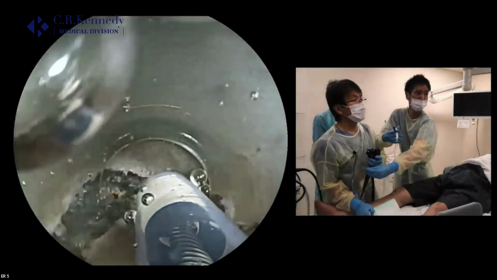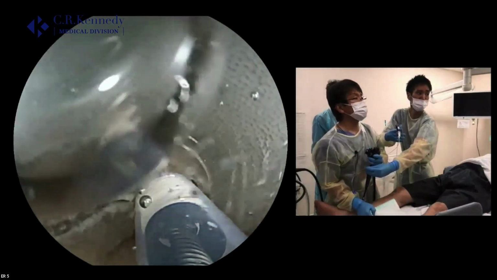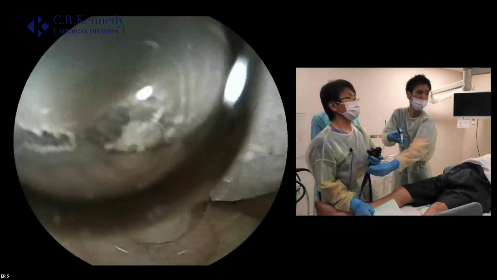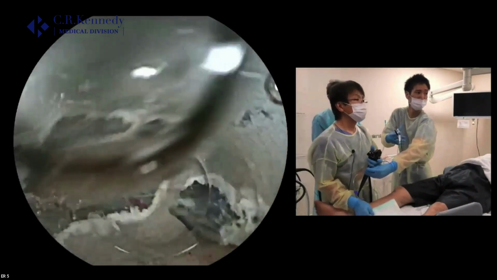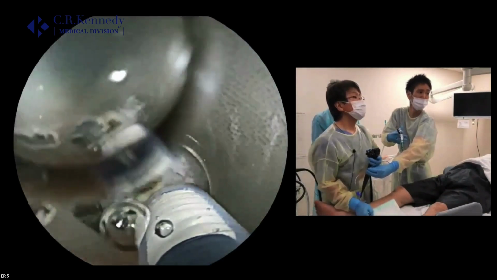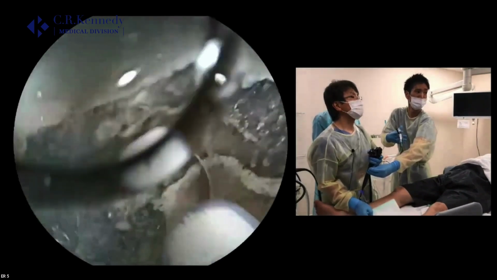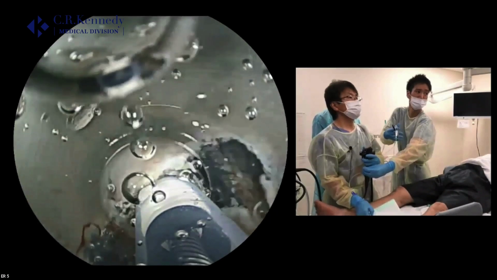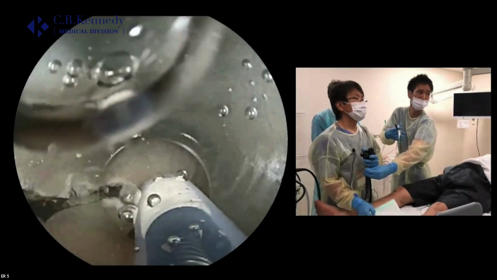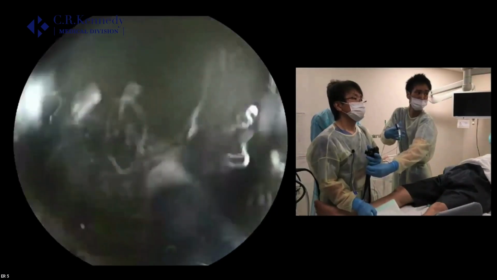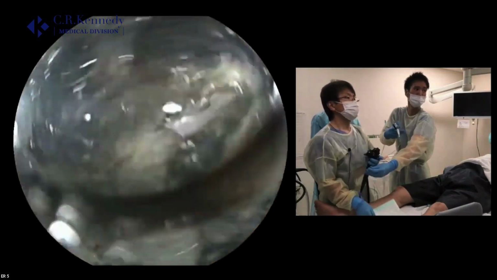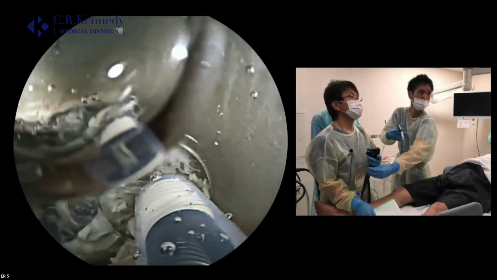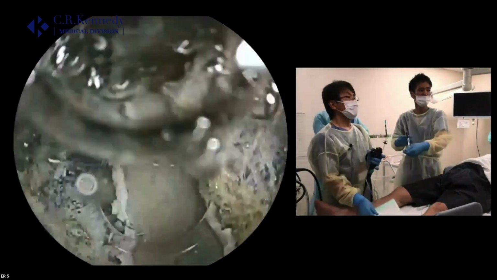So in the water, even without traction, the specimen floats. So it is possible to continue the incision and dissection, having enough space for the procedure, and cut and finish the procedure. This is the last cut. Okay, that's it.